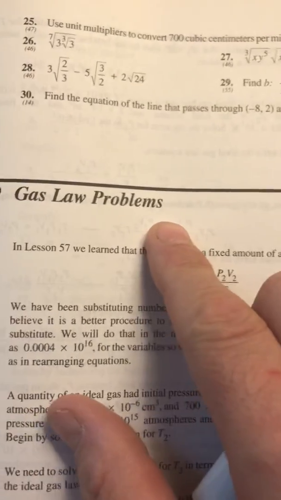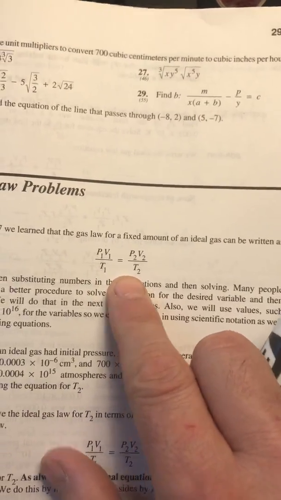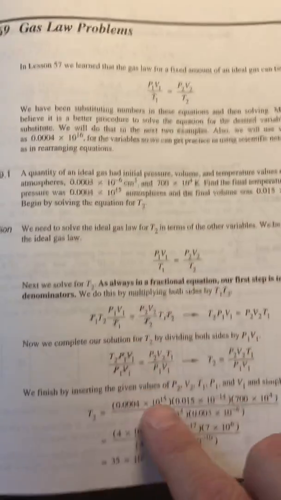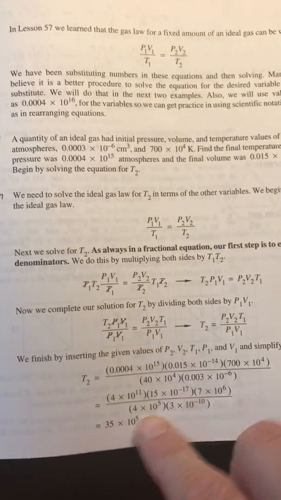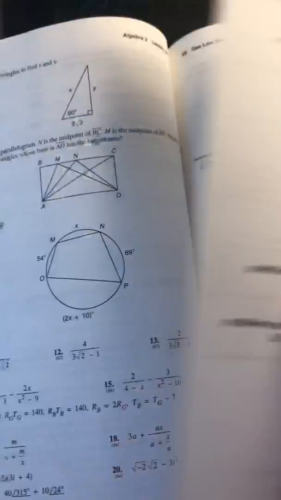69 is gas law problems. We already know P1V1 over T1 equals P2V2 over T2. Okay, well now we've been doing those for a while. Well, now they're going to use scientific notation. So guess what? You can skip ideal gas laws now. We're skipping problem set 68 and problem set 69.